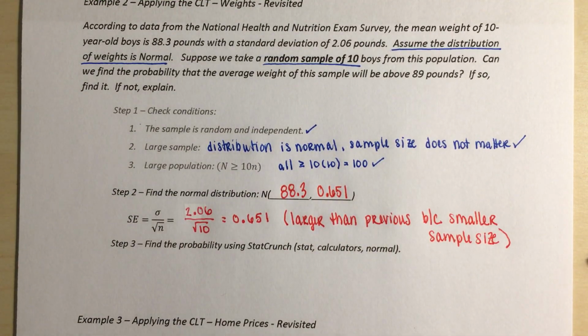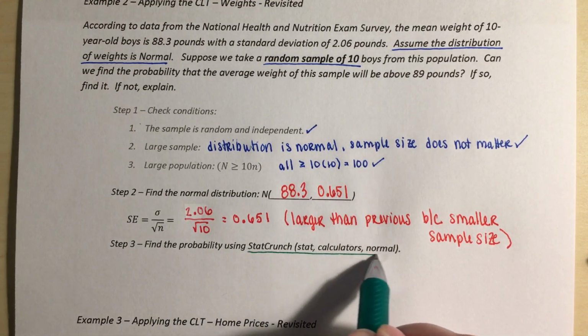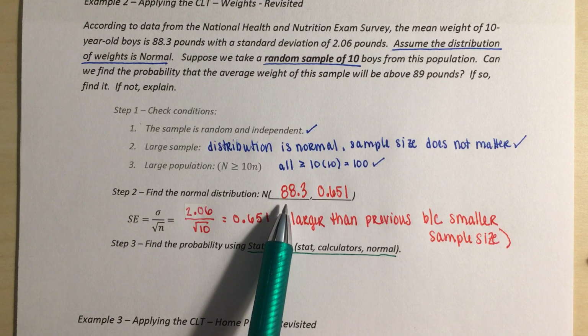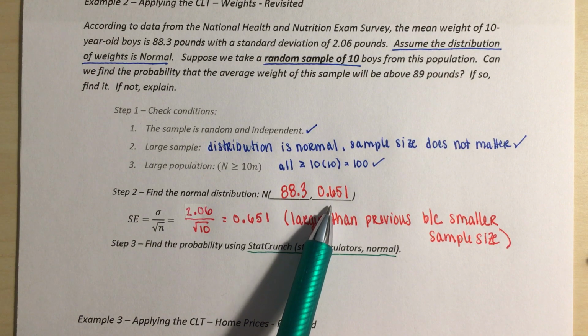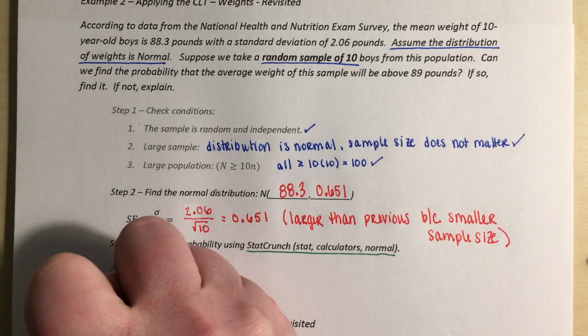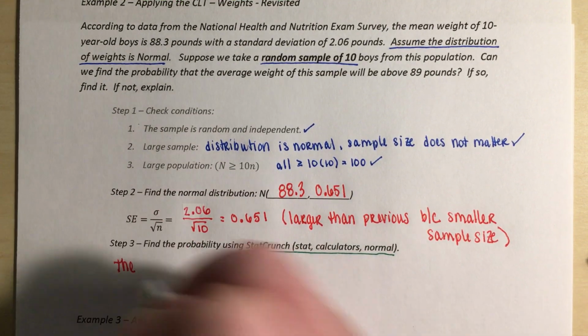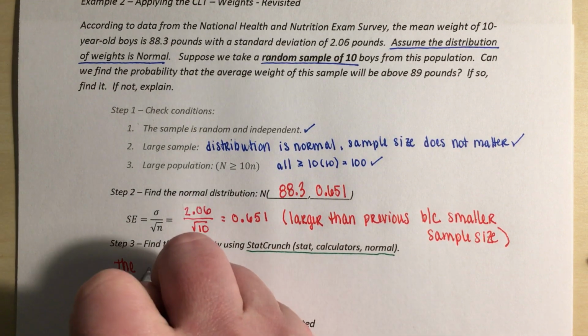Again, we're going to do this using StatCrunch. When we are using StatCrunch, remember that we want to be sure that we use this value for our mean, that value for our standard deviation. So again, not our original standard deviation, the standard error that we just found. And we're going to be greater than or equal to 89. And in this case, again, I'm not showing all the details that I showed the first time that we worked through this.